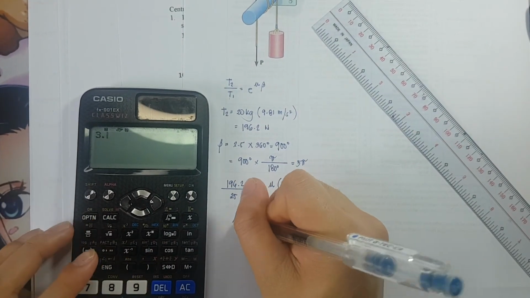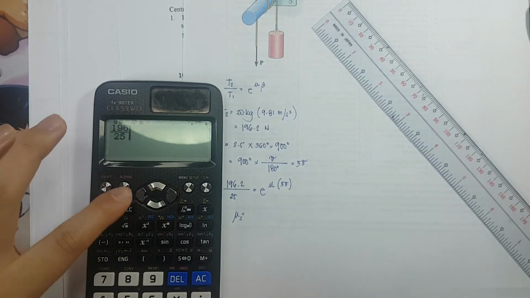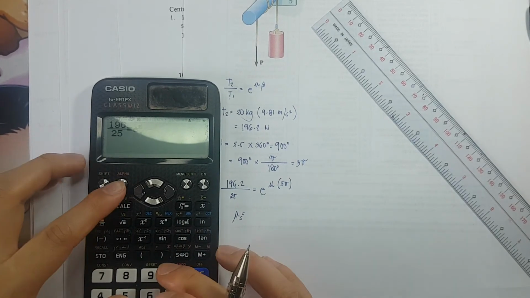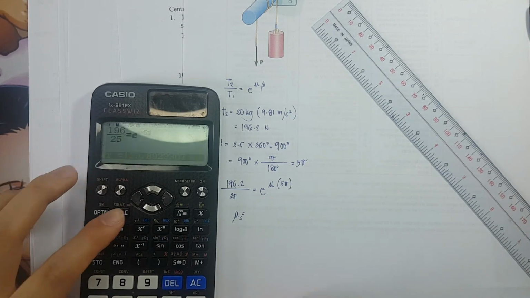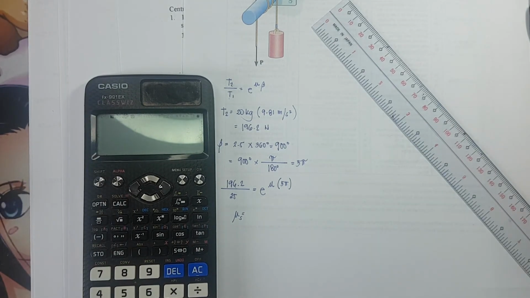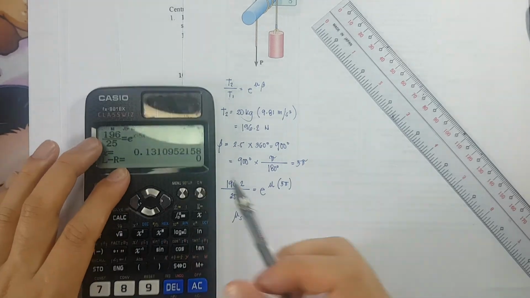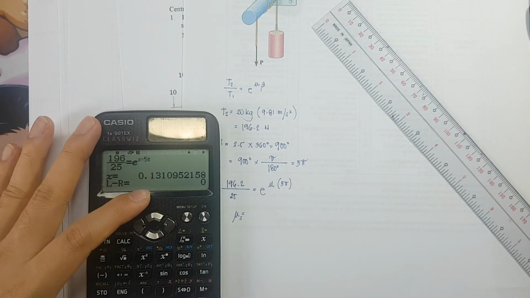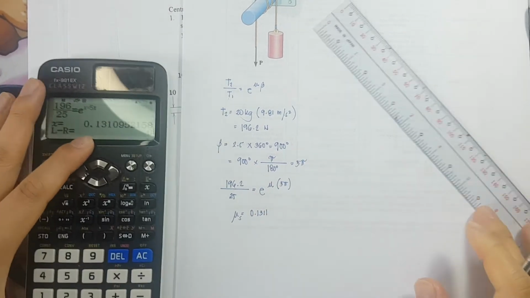Mu therefore is equivalent to, let's wait for the calculator, 0.1311. So 0.1311, that is for static friction.